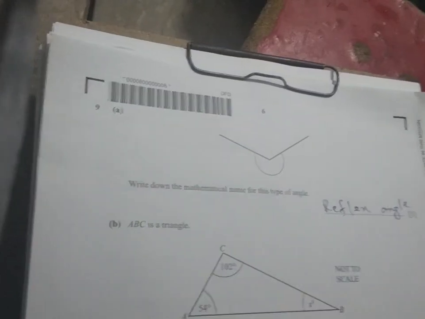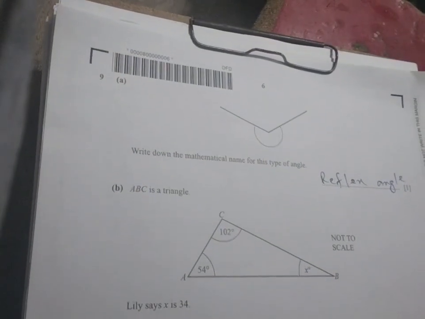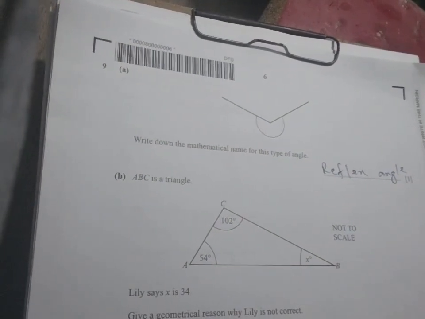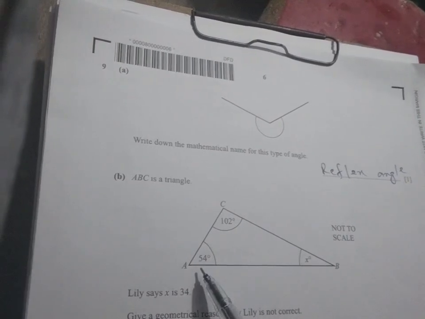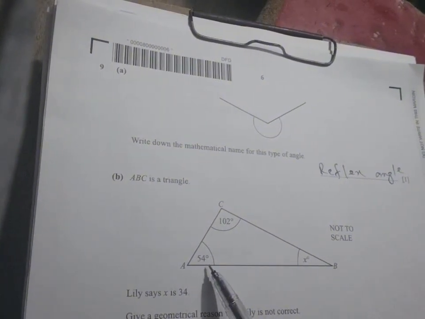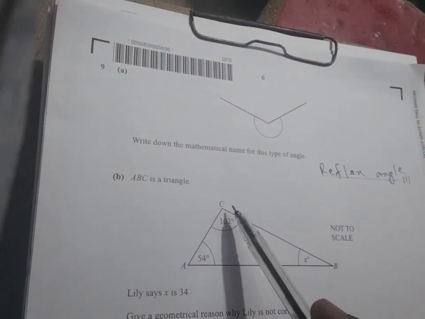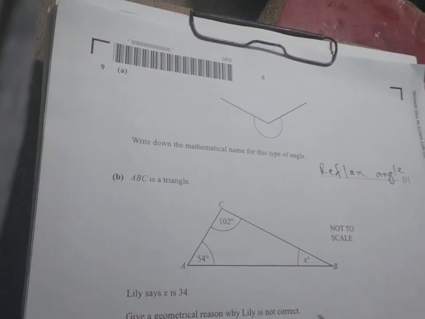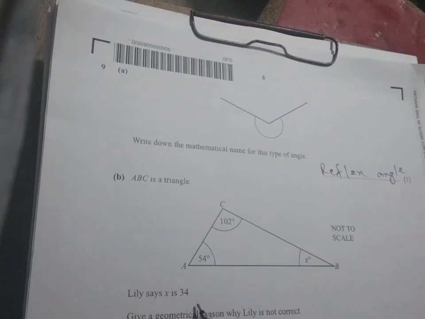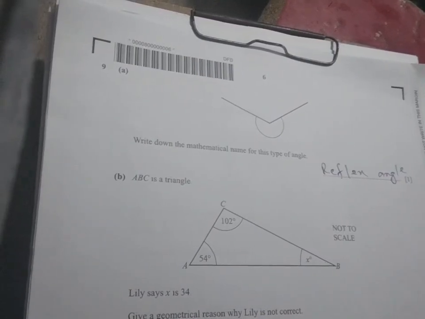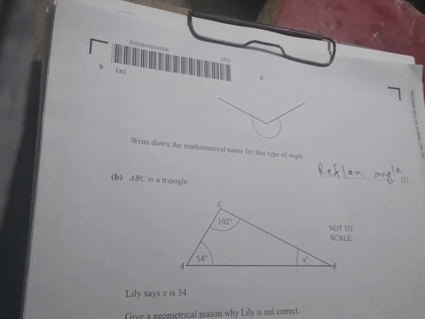In part B, question number 9, we are given a triangle ABC, and the value of angle A is 54 degrees. The value of angle C is 102 degrees, and the value of angle B is x degrees. Lily says x is 34. Give a geometrical reason why Lily is not correct.